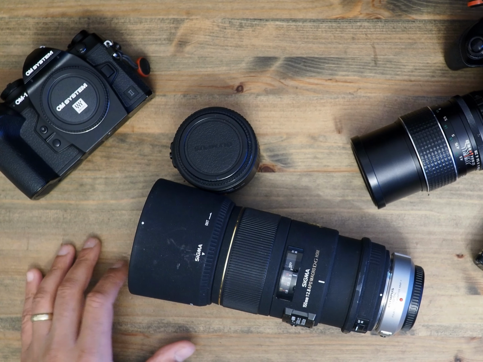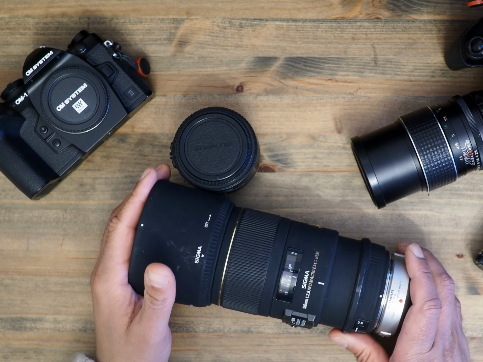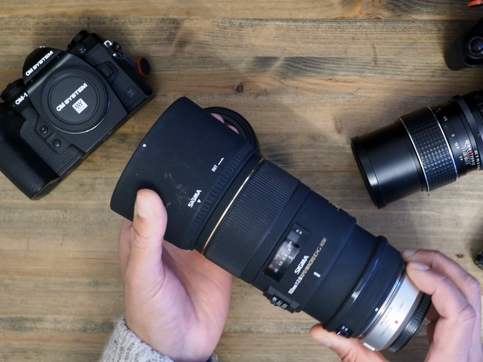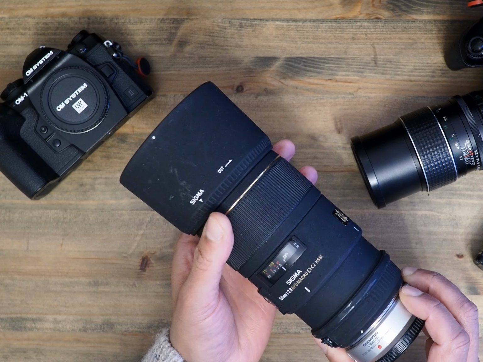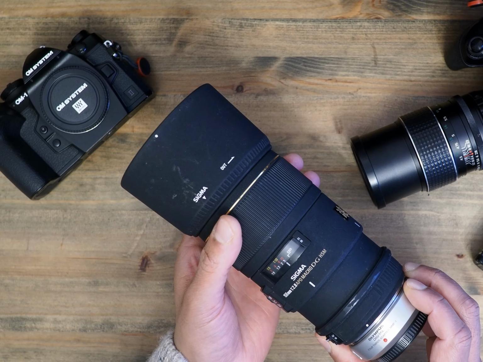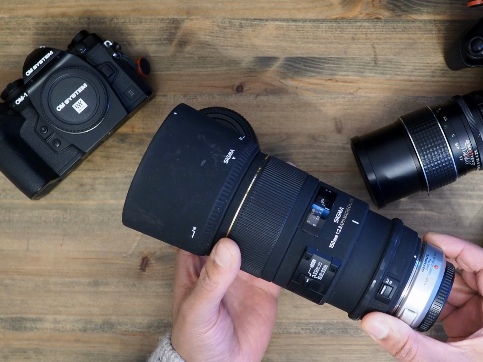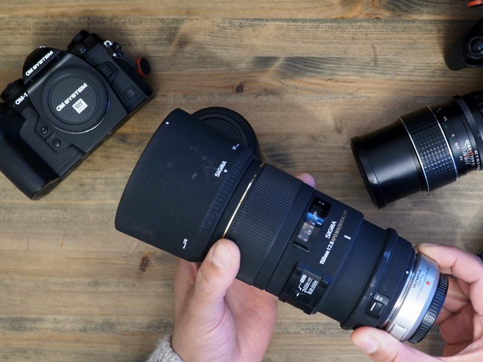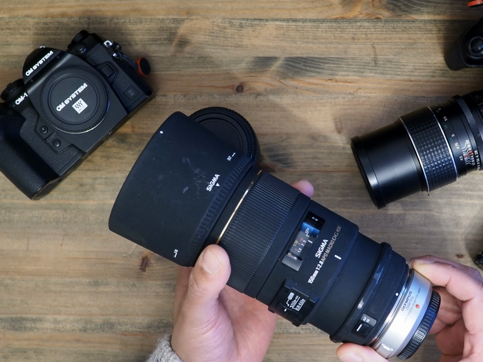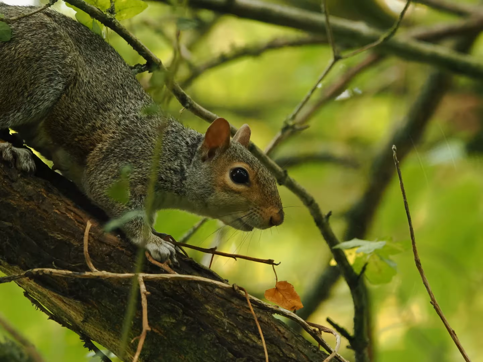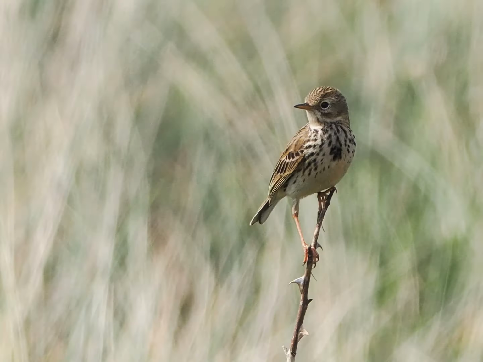It's principally going to be about this lens, the Sigma APO Macro 150mm f2.8 EX DG HSM. It's a bit of an unusual lens to use for wildlife, so I have quite a bit of explaining to do. But don't worry, I will try to present lots of images to illustrate my various points along the way.